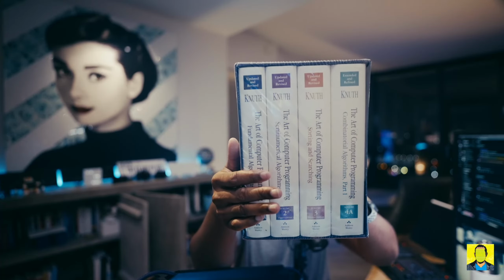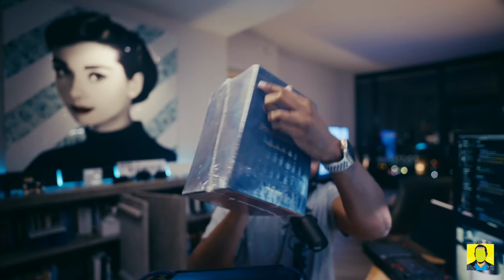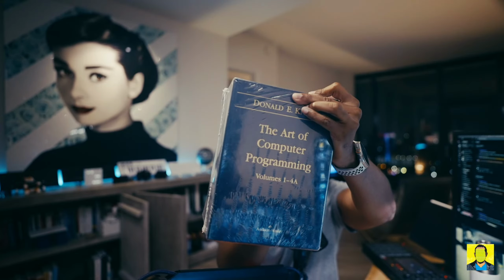This is the Knuth collection, The Art of Computer Programming. So I had to buy the first one, so I have two of the first one actually.